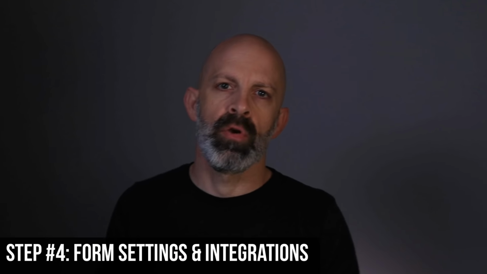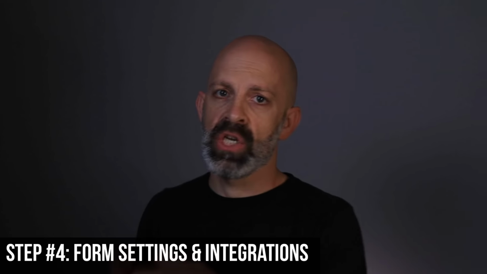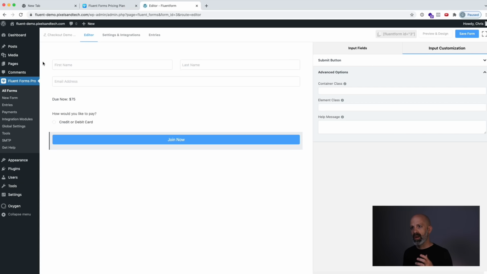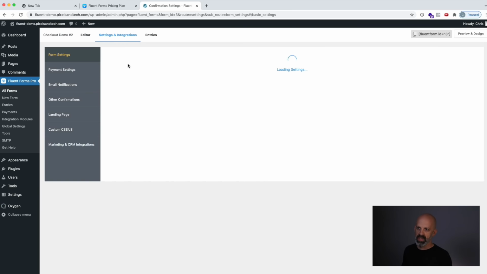Now that we have the form created, we're ready for the next step, which is configuring the settings and the integrations for this form in particular. So here I am on the editor. I'm going to go ahead and click on save. I don't think I've done that yet. So save the form and then click over to settings and integrations.